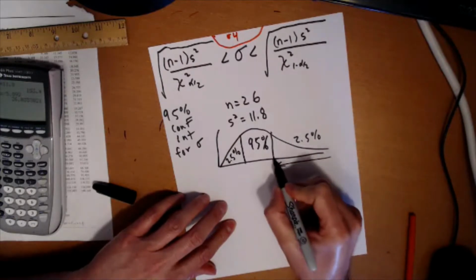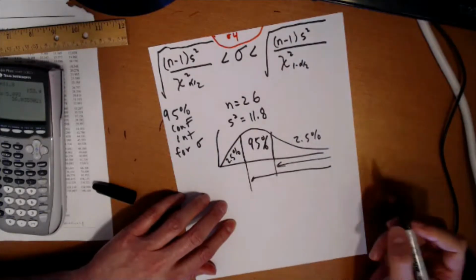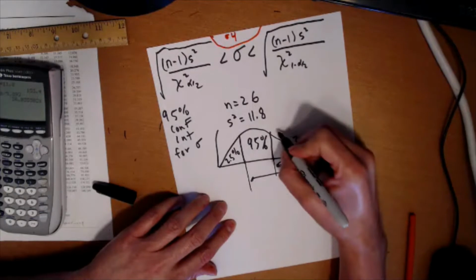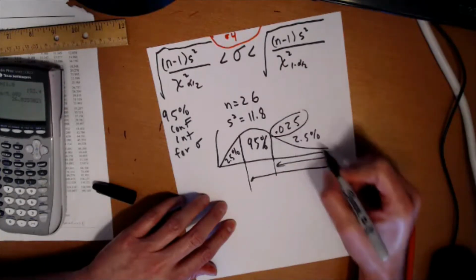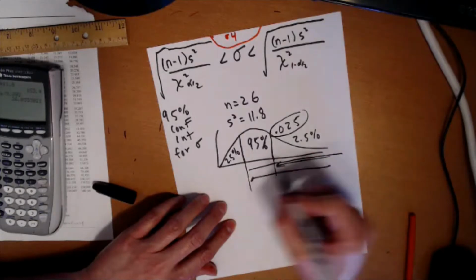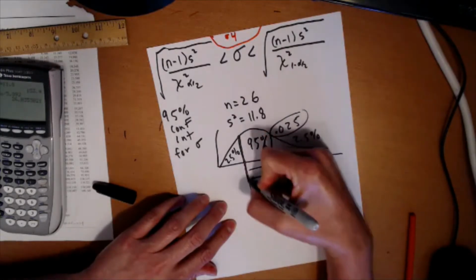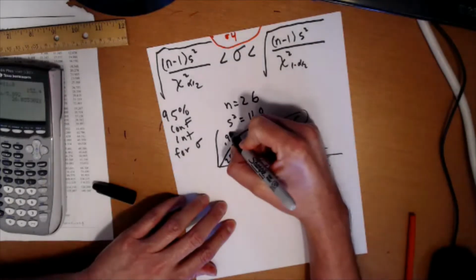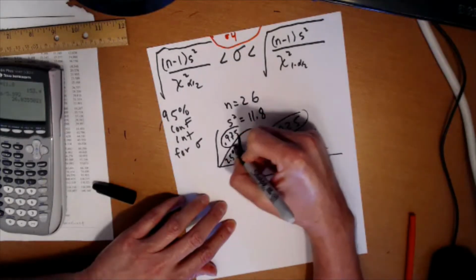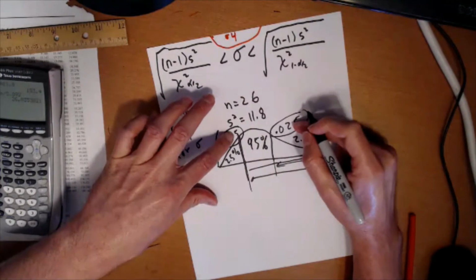So I need to get to this location, and I need to get to this location. To go from here to here, that's going to be 0.025. And then to get to this location, I add the 2.5 and the 95 up, 0.975. So those are the two columns in my chi-square table.